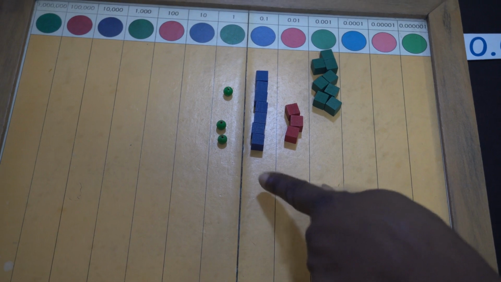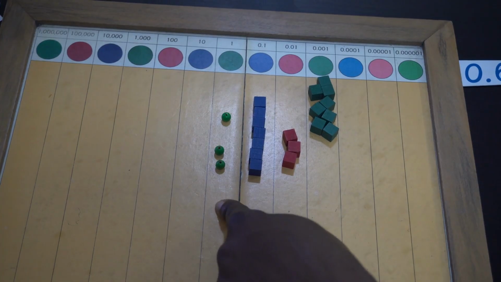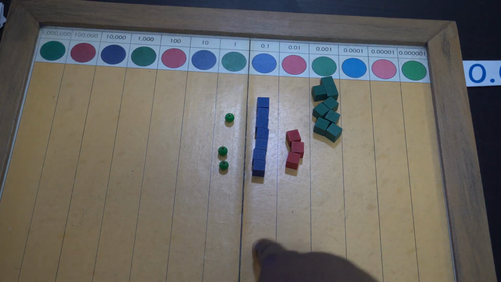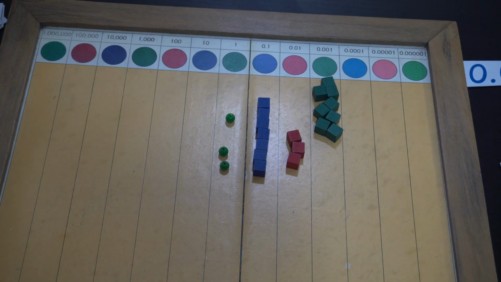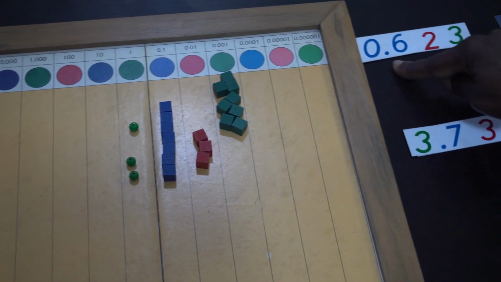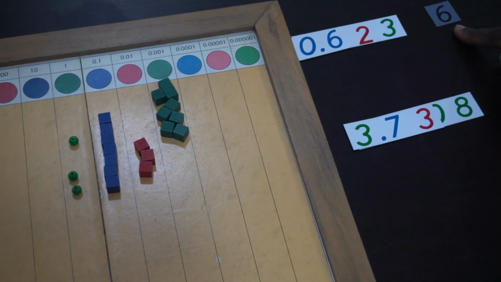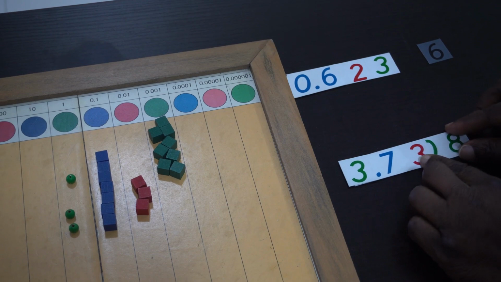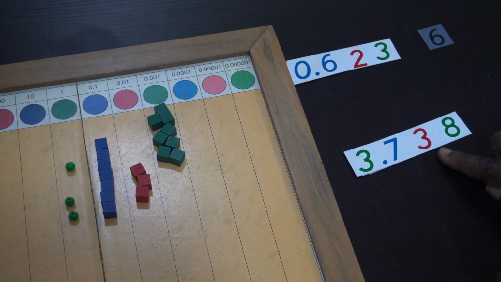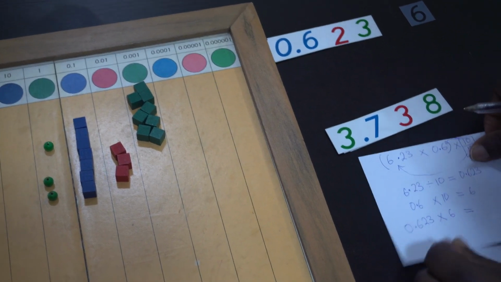So we see our final product, 3 and 738 thousandths, which I have here. 623,000 multiplied by 6 equals 3 and 738 thousandths. So we can do that directly on paper.